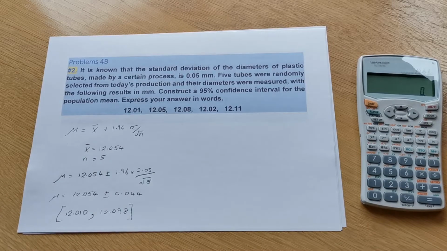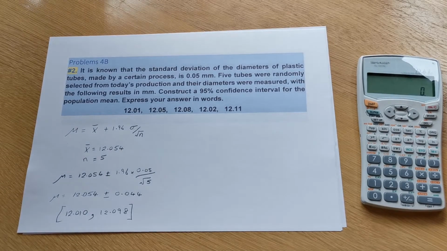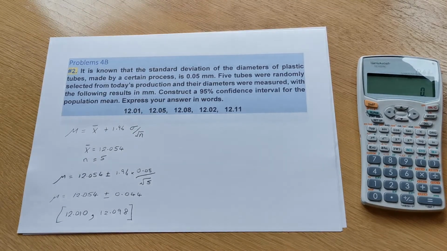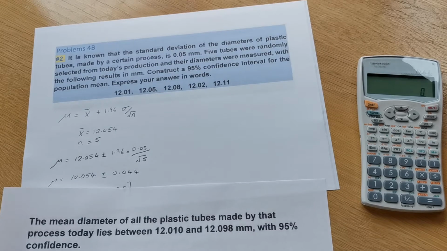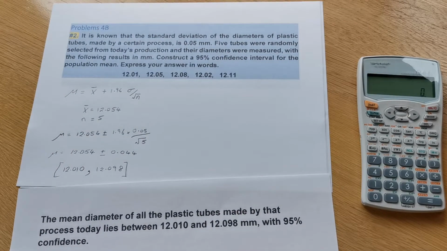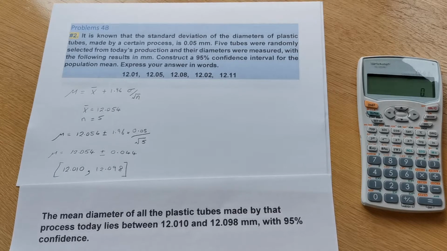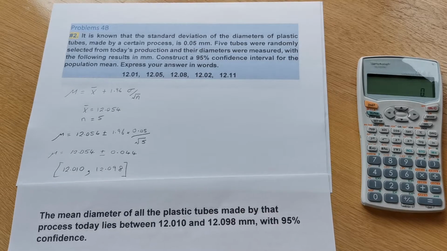Now we need to state that in words. So we need to say that the mean diameter of all the plastic tubes made by that process today lies between 12.010 and 12.098 millimeters with 95% confidence.